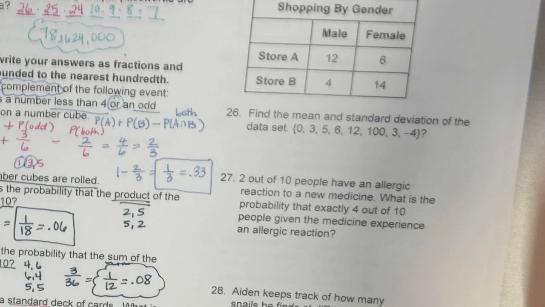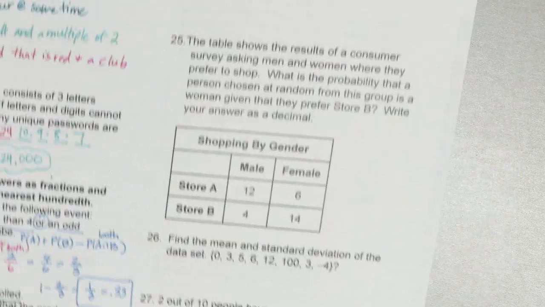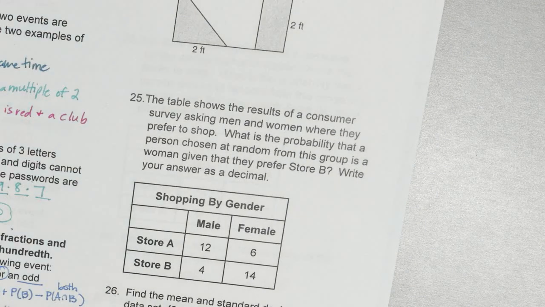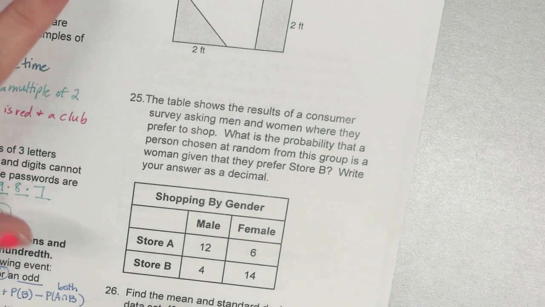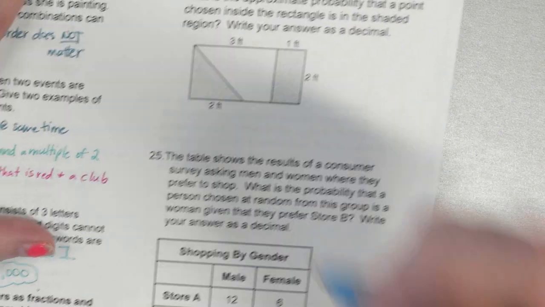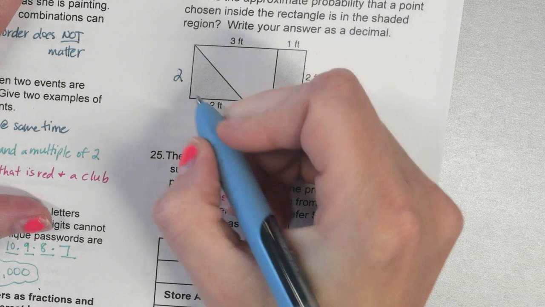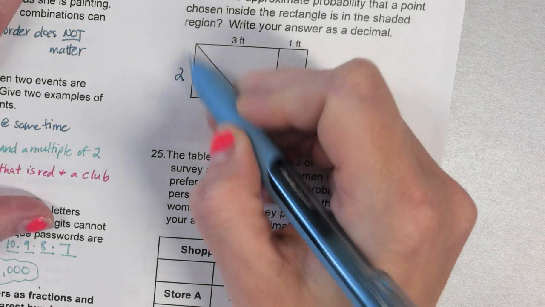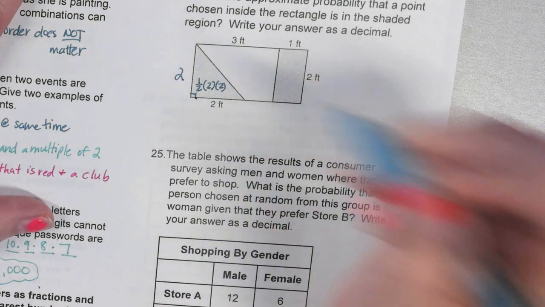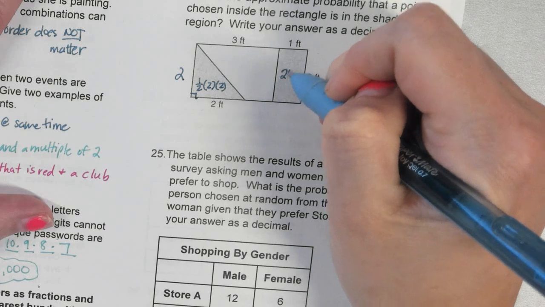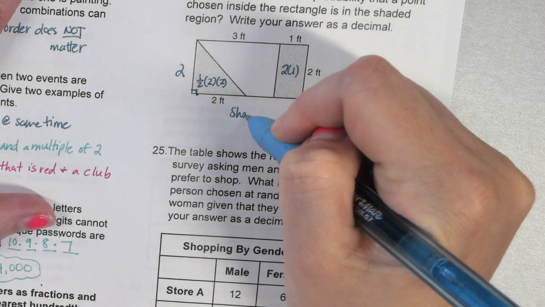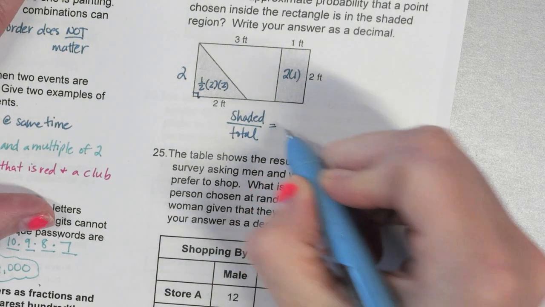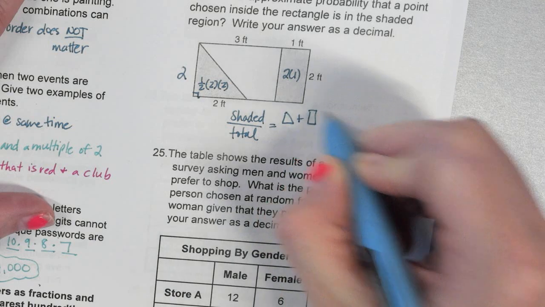Thanks, Rita. Okay, so 24: what's the approximate probability that a point chosen inside the rectangle is in the shaded region? You do have to know how to find the area of a rectangle and the area of a triangle. That's something I'm not worried about with you guys. So it's 1/2 base times height, right? The base and the height of this triangle are 2 and 2. And then the rectangle is 2 times 1. So this is the area of the shaded region over the total. The shaded region is the triangle plus the rectangle.